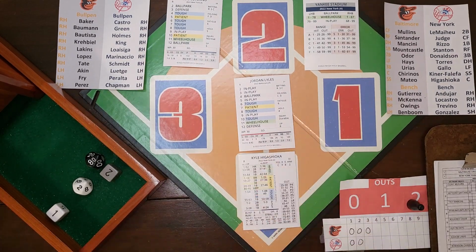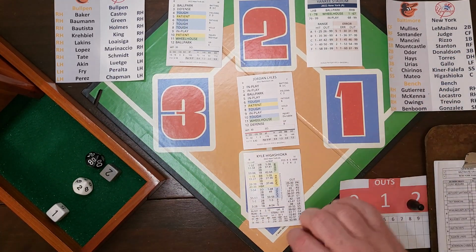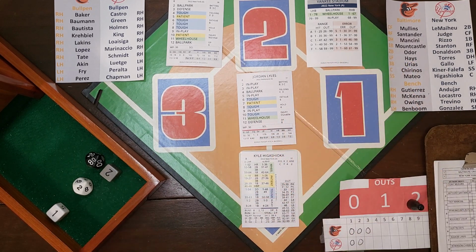2 quick outs, and that brings up Higashioka, the number 9 hitter. And I keep hitting this thing, so I might have to readjust it here after the inning's over. Higashioka hitting a .194, no homers, and 2 driven in.